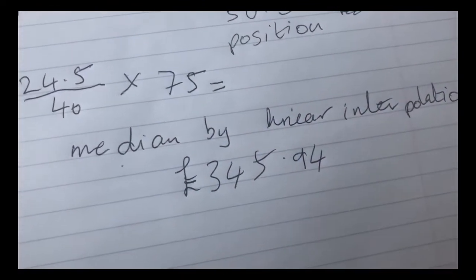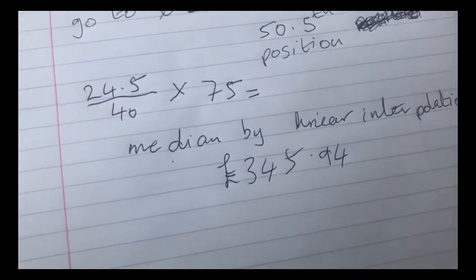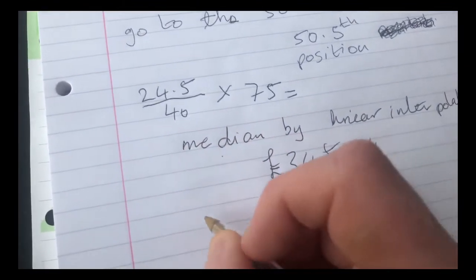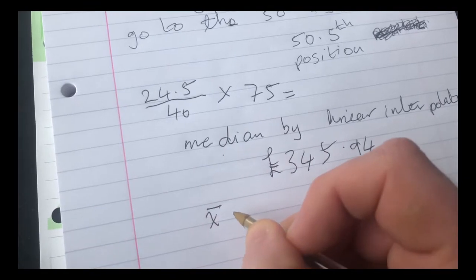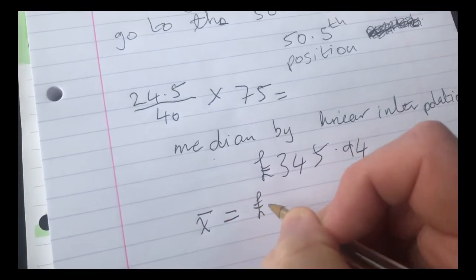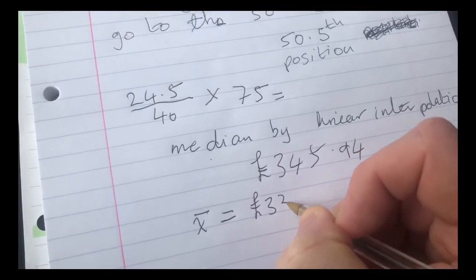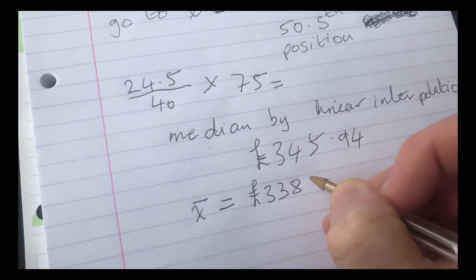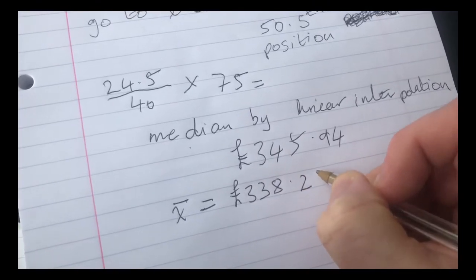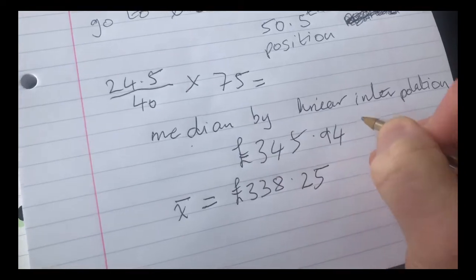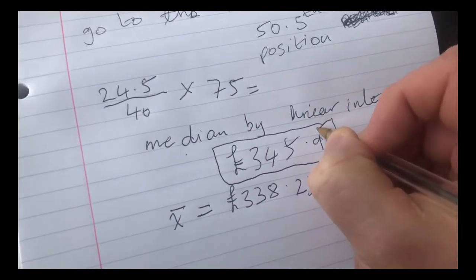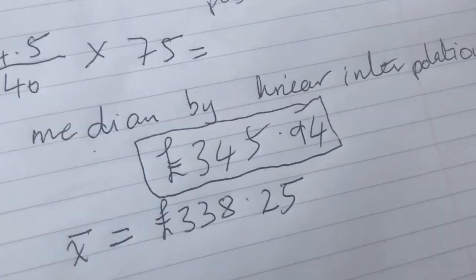That would be in pounds. It's close to the mean. If we did work out the mean on this in class, and as a very rough rule of thumb, the median and the mean are often close together. They don't always have to be. If you want to go back and check it out by working out the midpoints, I have the mean here of this as £338.25. But anyway, that's the median that we're looking at how to calculate in this video.